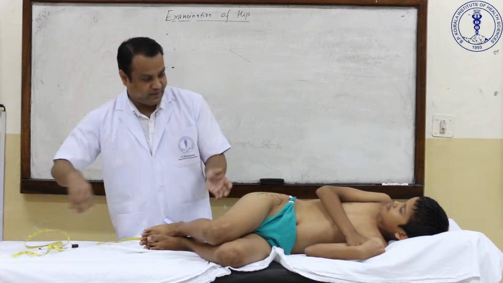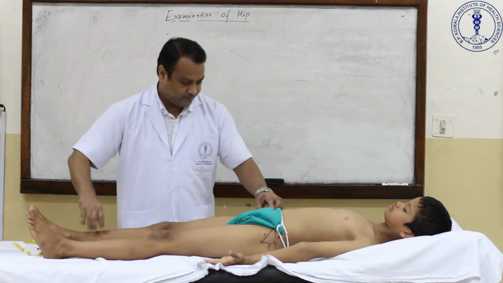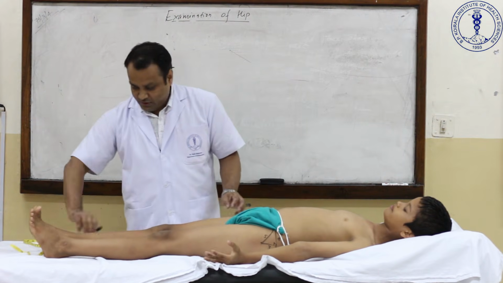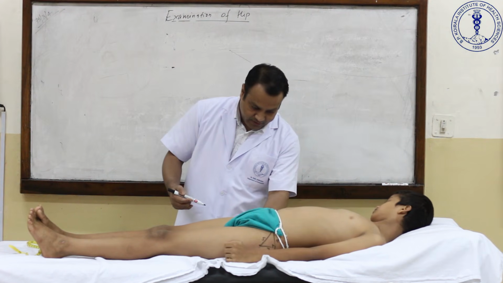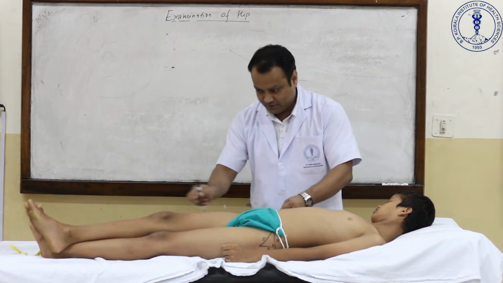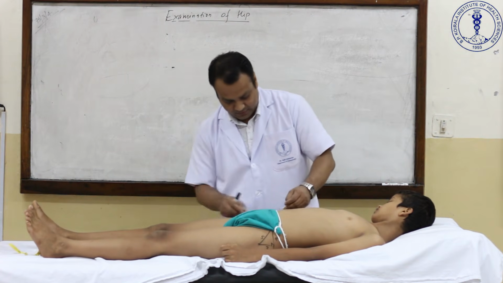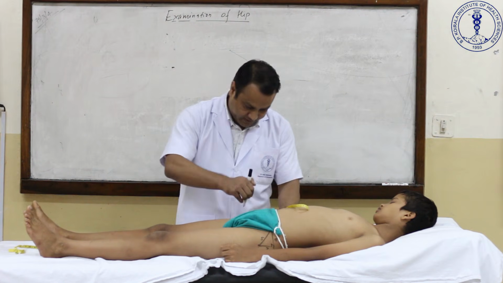Next, make the patient supine. You draw a line joining the tip of the trochanter and ASIS and project medially. Of course, you have to have a scale to measure this line.